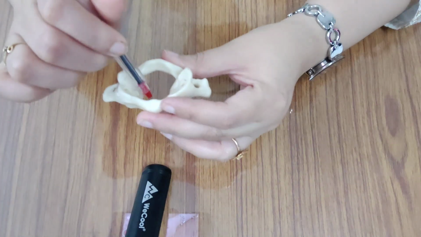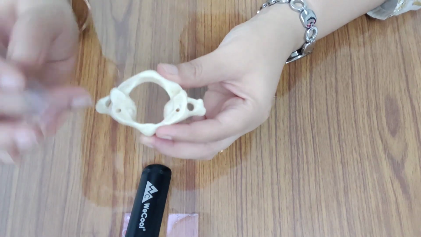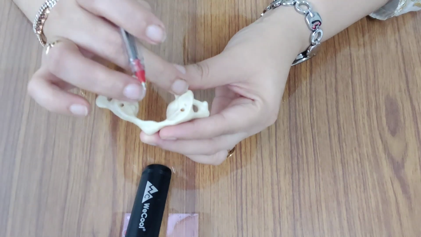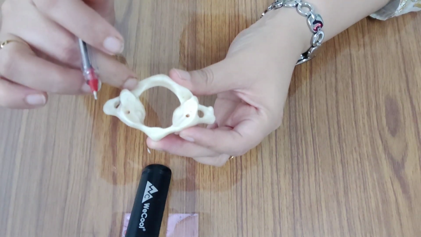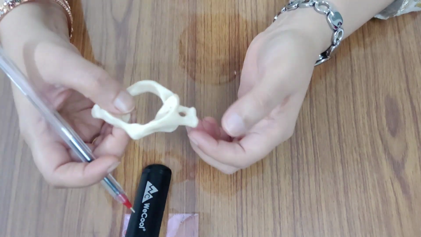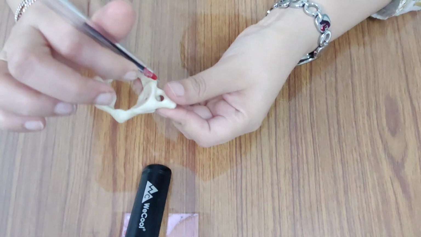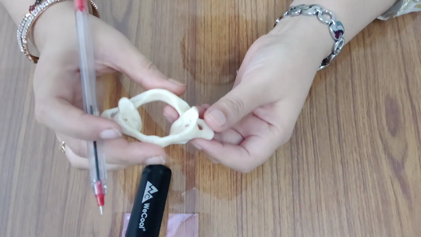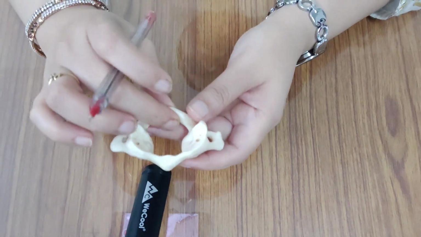So it is ring shaped. It has two arches, an anterior arch and a posterior arch. The anterior arch is smaller, the posterior arch is larger. It has two lateral masses, one on each side, and the transverse process in which you can see the foramen transversarium. It has no body and no spine.